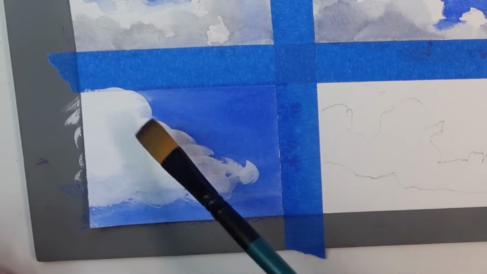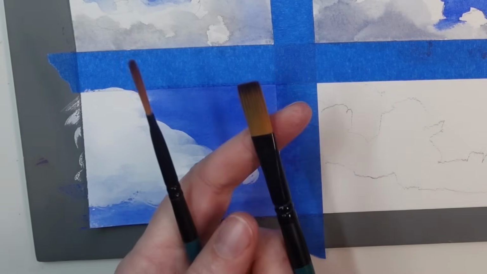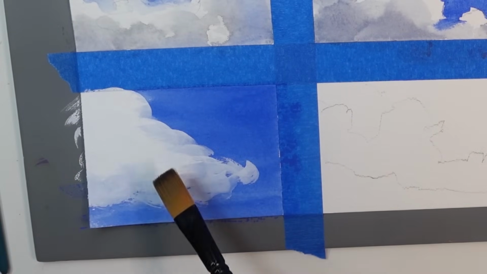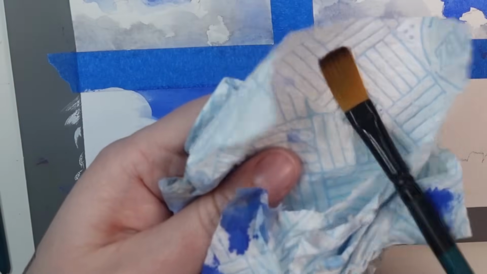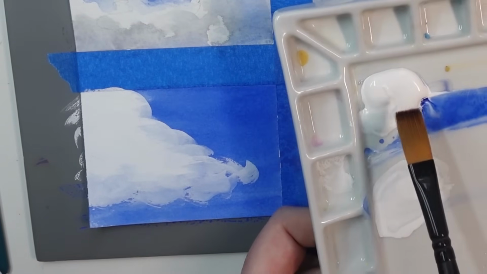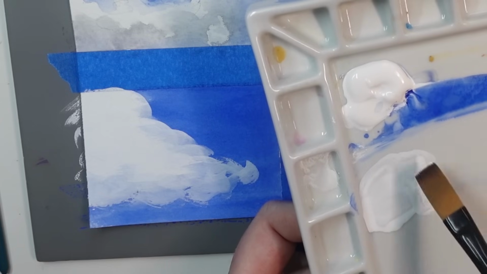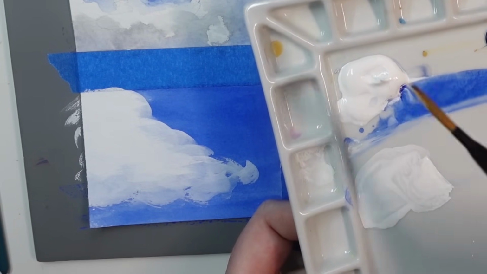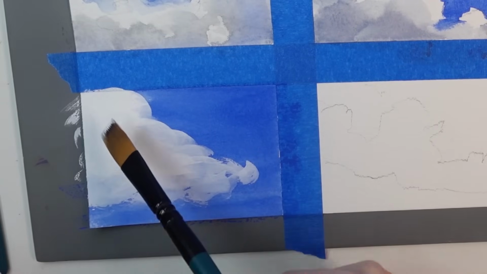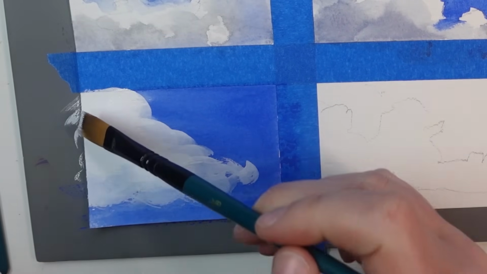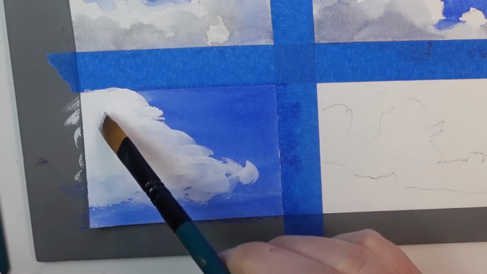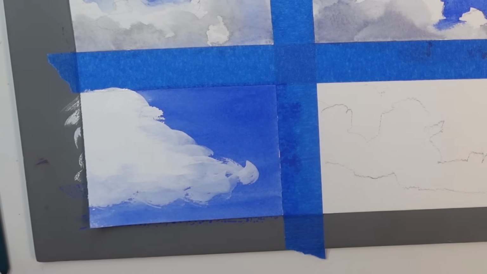And when I'm doing this top layer of the cloud, I like to use a dry brush whenever I can. Of course, it's going to end up getting a little bit damp as I go, but I'll keep my paper towel nearby and I'll constantly be drying it off. So in order to load up the paint, I will just get pure white and kind of coat the hairs in it. So over here. And then I'm going to sweep again in the same sort of fashion I did before with my quick little flicks of the wrist.